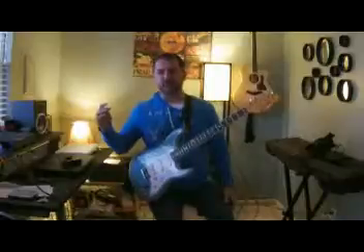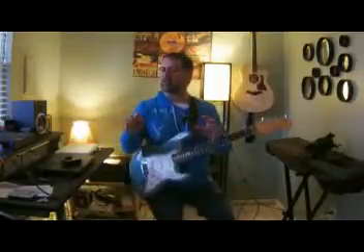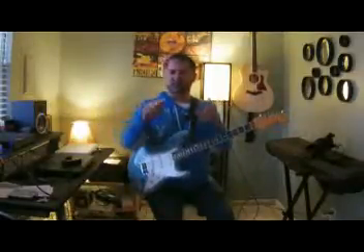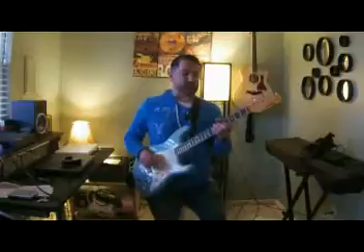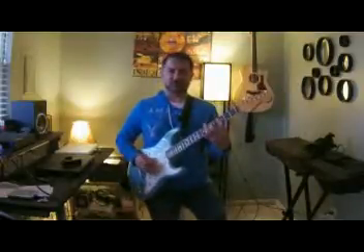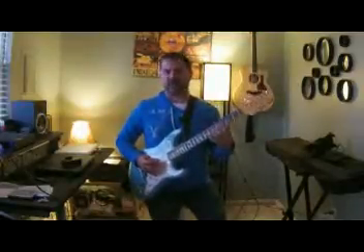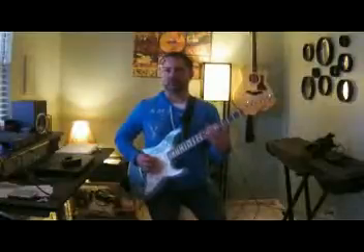But you might say, but in other places I've studied, the modes are said to be like this. It's like a scale starting on a different note. For instance, we'll say C major, that's also known as C Ionian, that's the modal name for it.